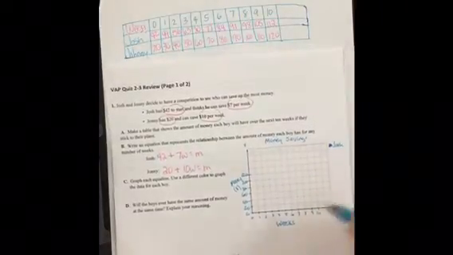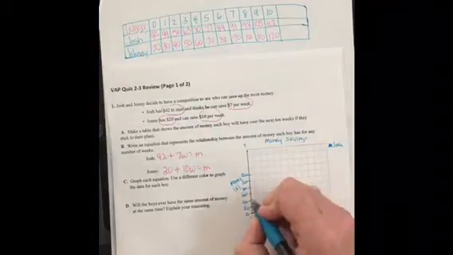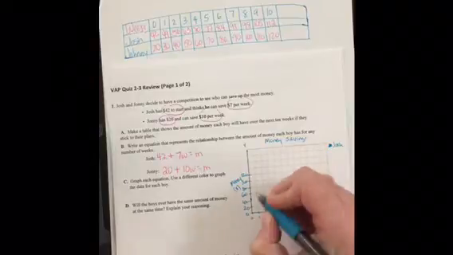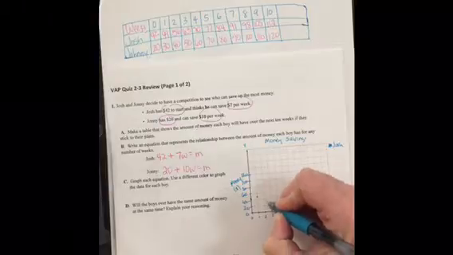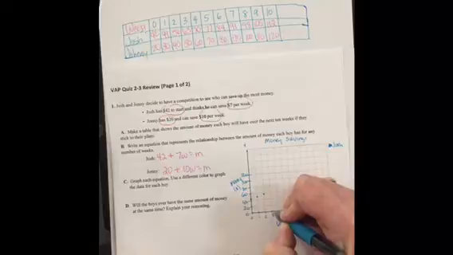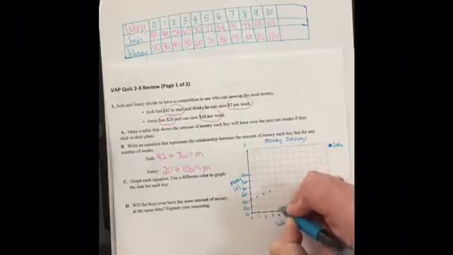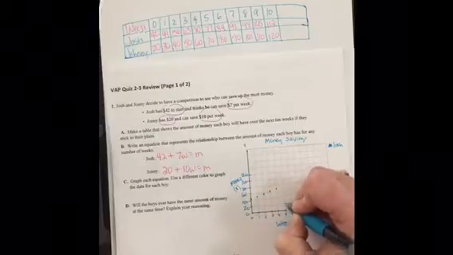And Josh at week 0 has $42. And at week 1 has 49. Week 2, 56. Week 3, 63. Week 4, 70. Week 5, 77.